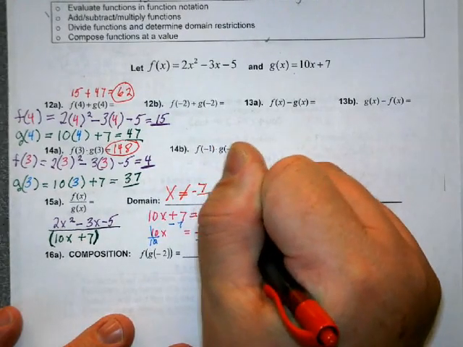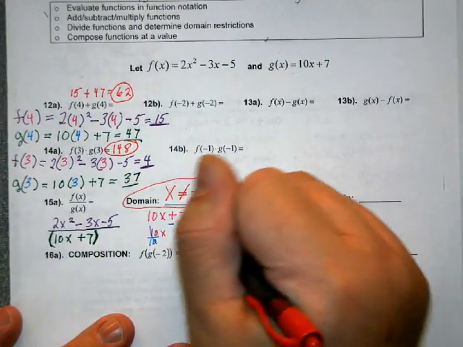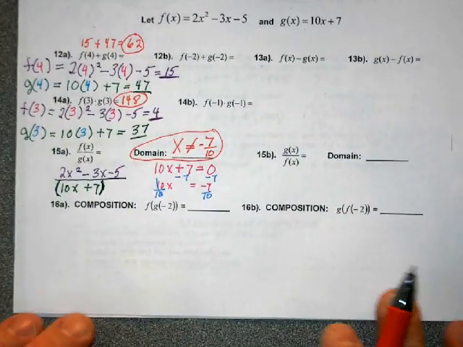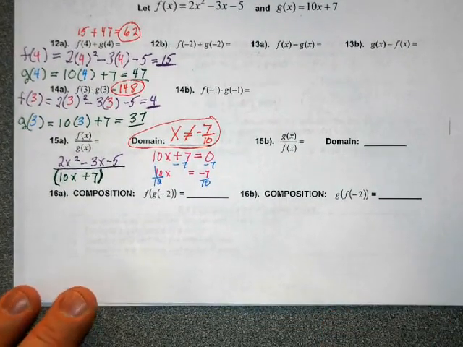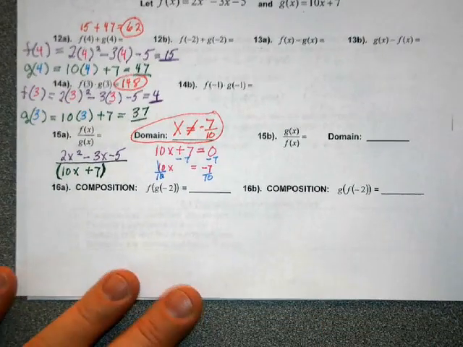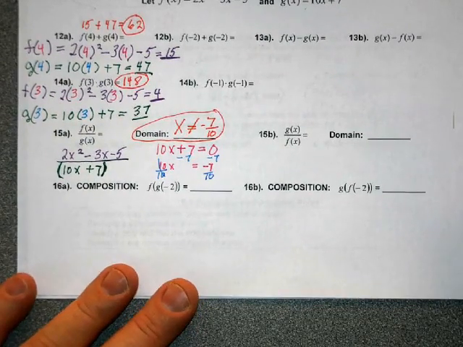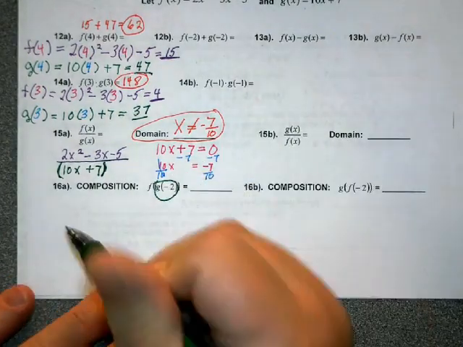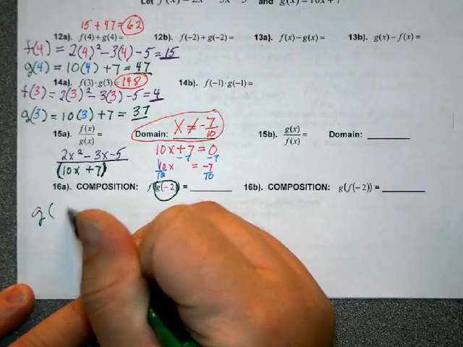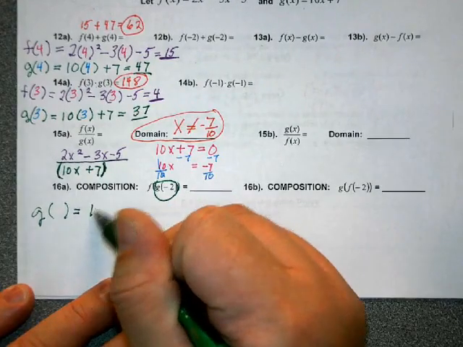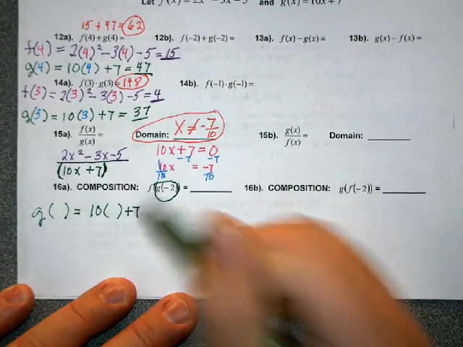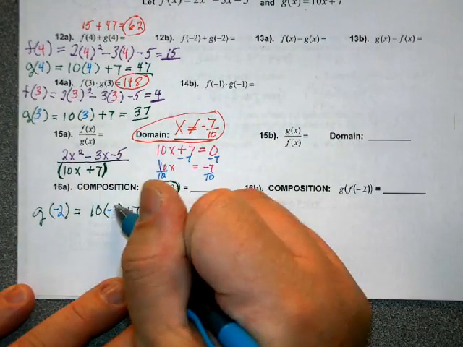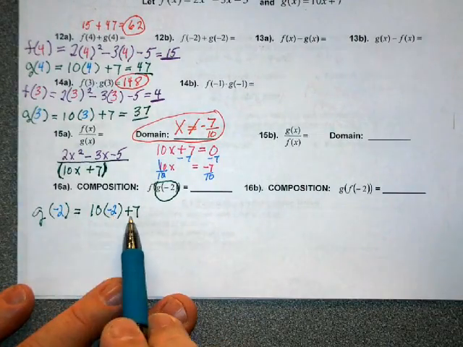And composite functions, we start in the innermost function, which is g of negative 2. So g of negative 2, my g function again is 10 times x plus 7. Going to put in negative 2. So I get negative 20 plus 7 is negative 15, right? Is it 13?